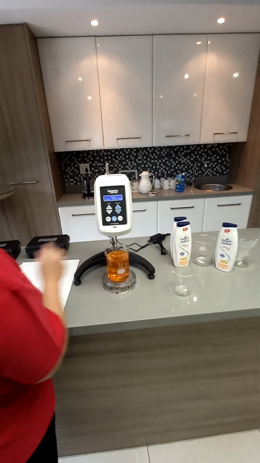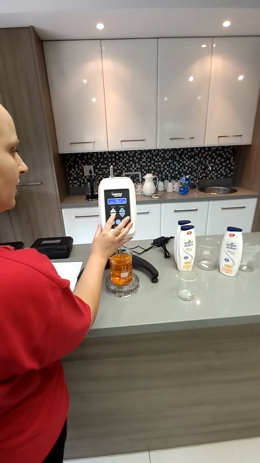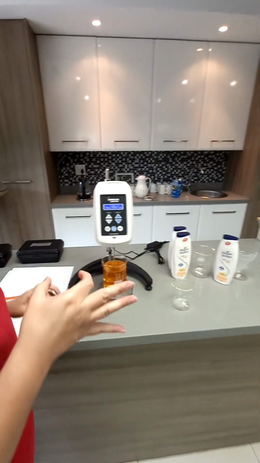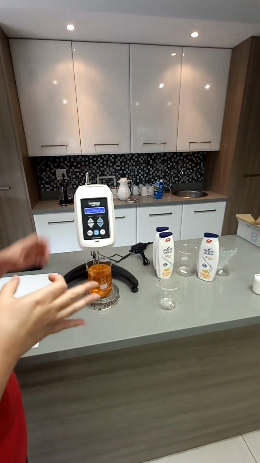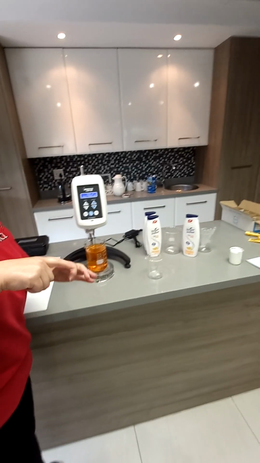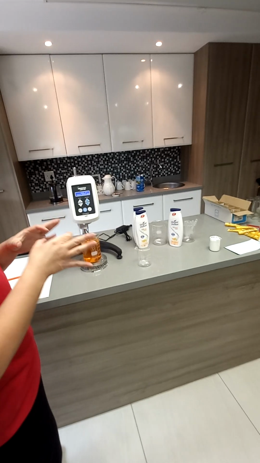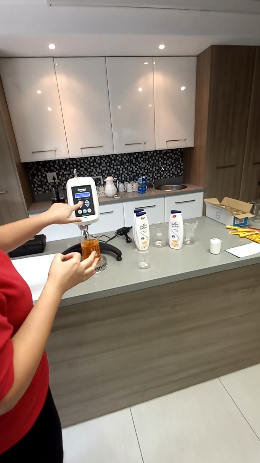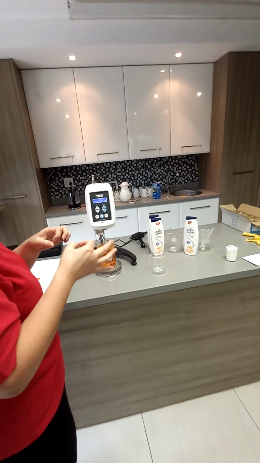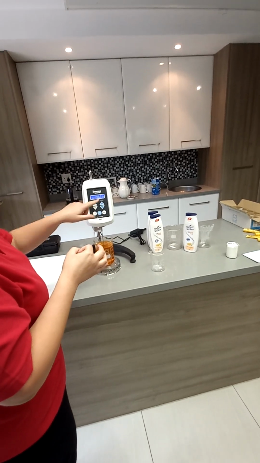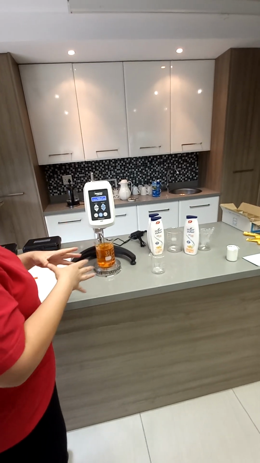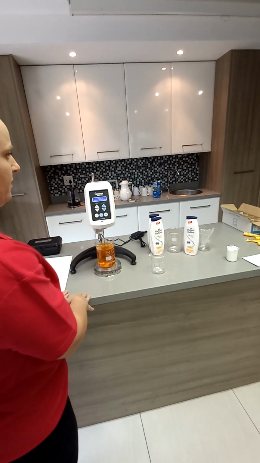Oh, it's in EEE. What does that mean? Okay, so inside there's a spring. We call it the spring of the unit. It's like a coil spring. So that spring with a certain spindle can measure a certain range. So the EEE means it's gone above range. The sample is too thick for this spindle and speed combination.